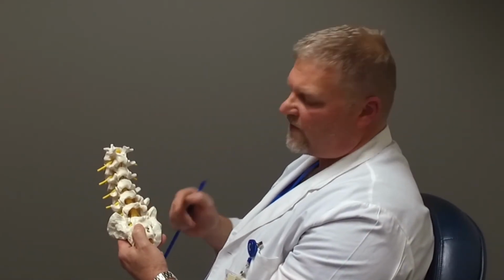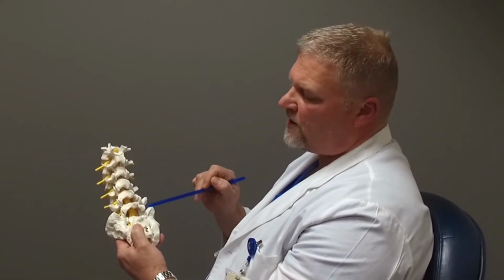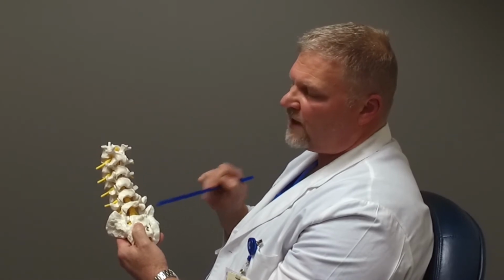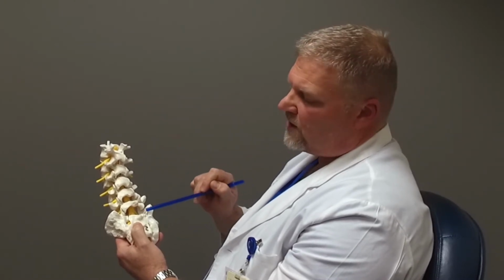The main benefit for interlaminar endoscopic discectomy is we don't remove all the muscle off the back of the spine, we don't drill the bone in the lamina, and we don't violate the joint. When you cut into the joint, you destabilize the spine, and it's more likely to result in instability and need a fusion in the future.